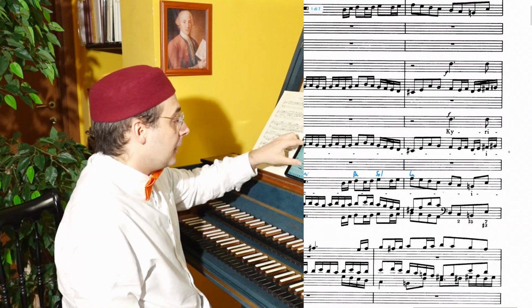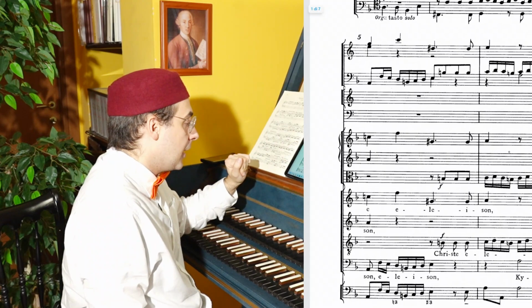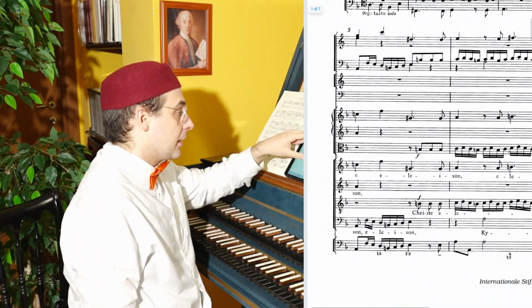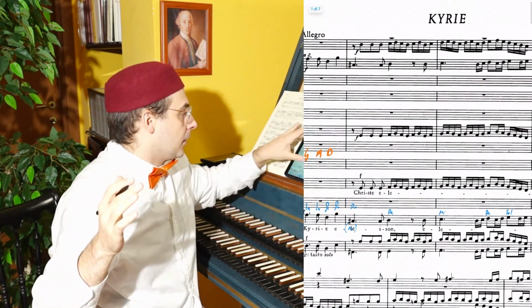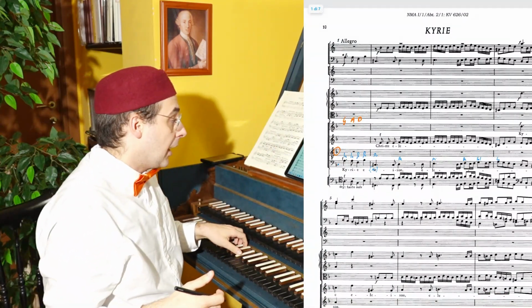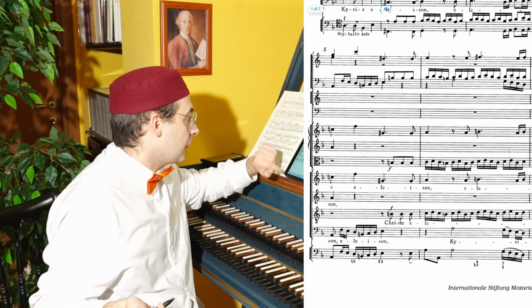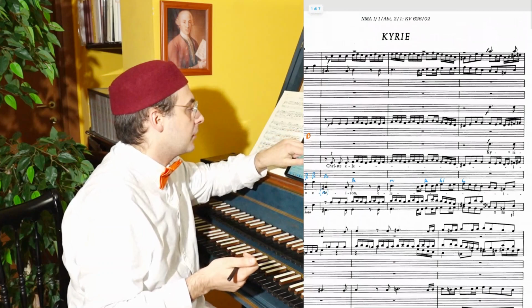Now, it's clear that we are arriving here in A minor. Of course, since we have the subject of the fugue, and then the answer starting from this point. Where is it?